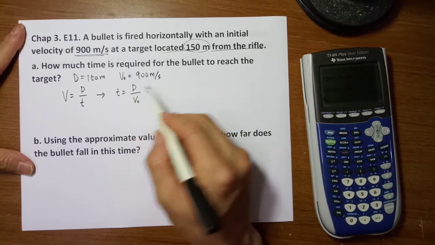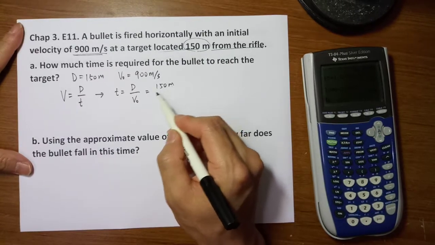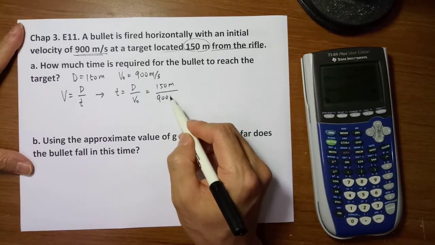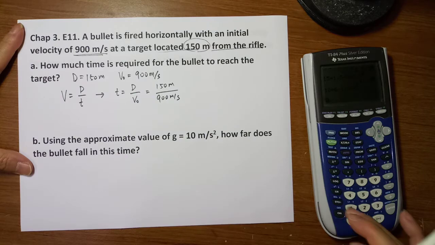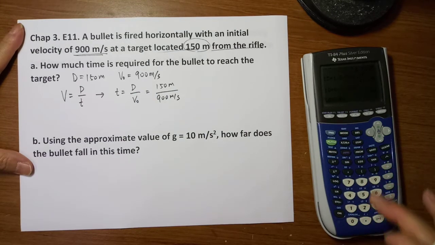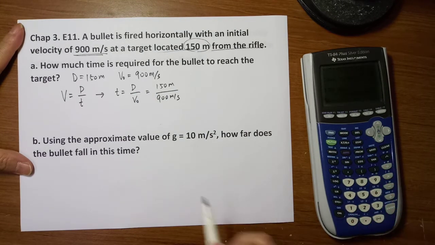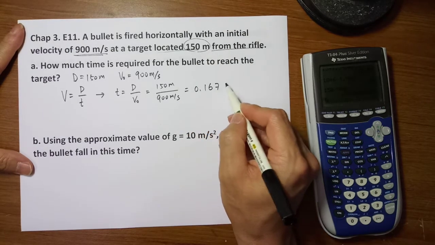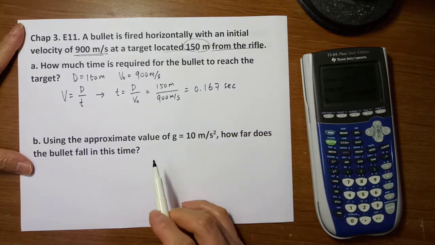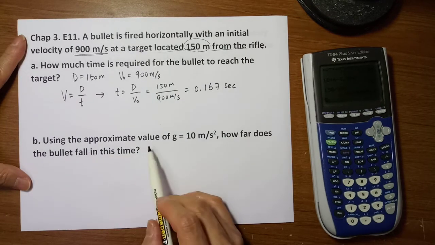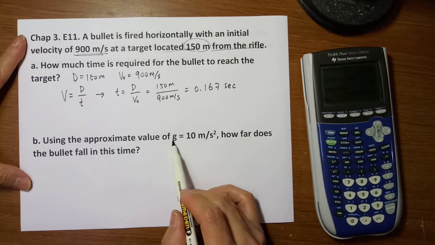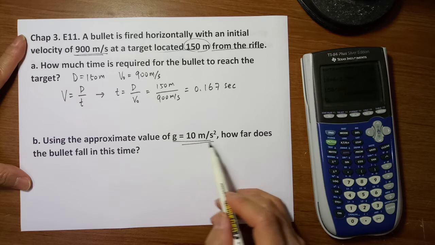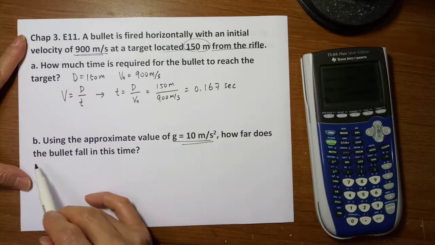So your d is 150 meters divided by 900 meters per second. 150 divided by 900, then 0.167 second.